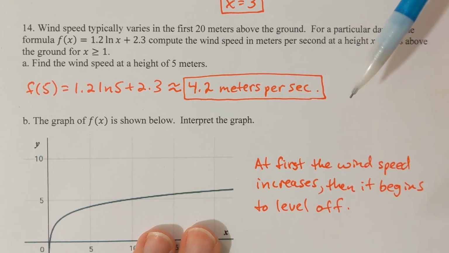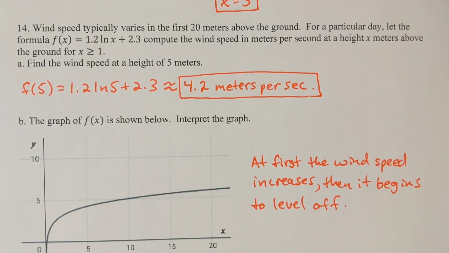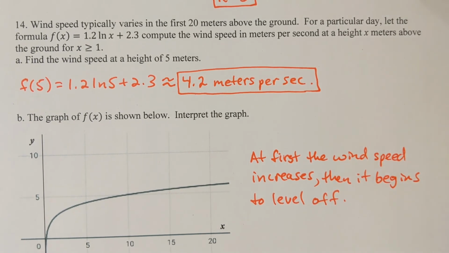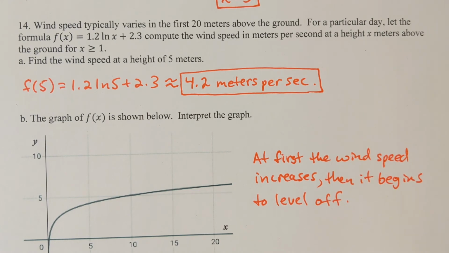Okay, and then at the end of the section, they got a couple of application problems mixed into this, so here's just one that I liked. Problem 14: wind speed typically varies in the first 20 meters above the ground. For a particular day, let the formula f of x equal 1.2 times the ln of x plus 2.3. Compute the wind speed in meters per second at a height x meters above the ground for when x is greater than or equal to 1. So think of that as like the domain of f. Part A, find the wind speed at a height of 5 meters.